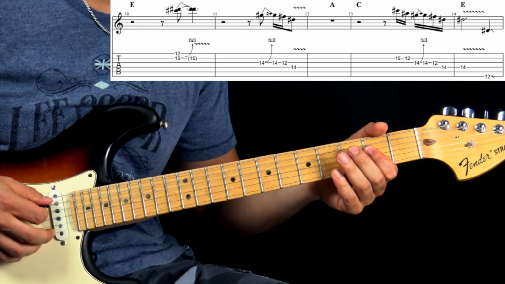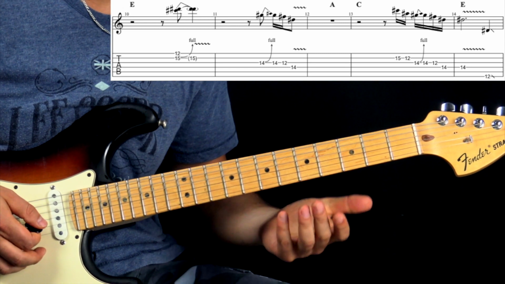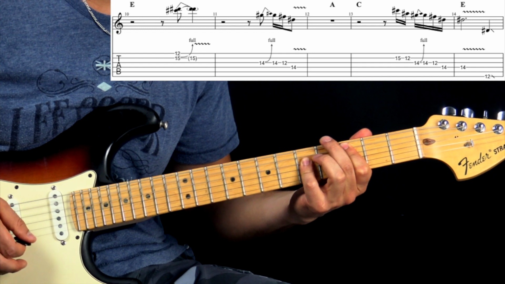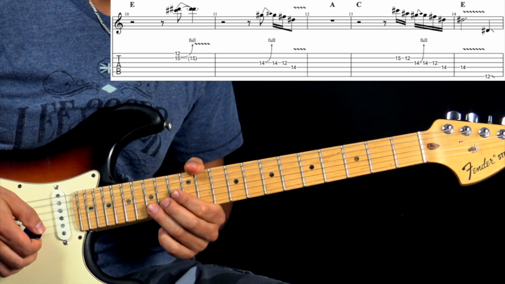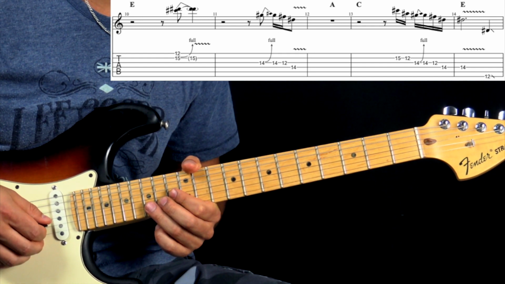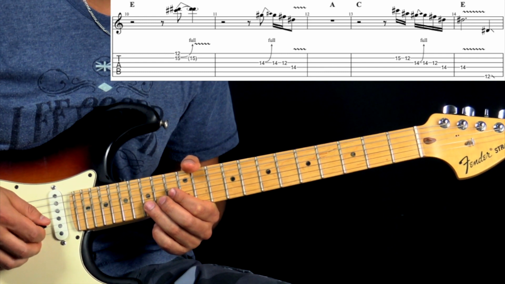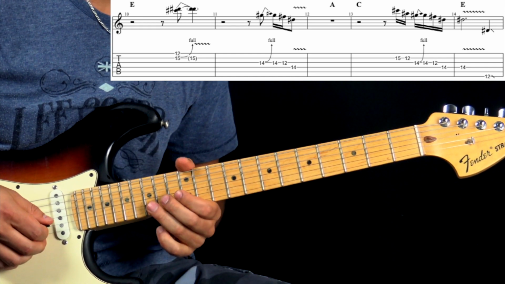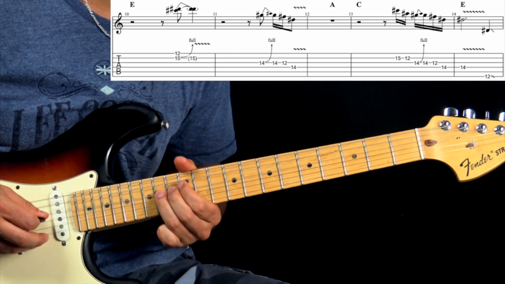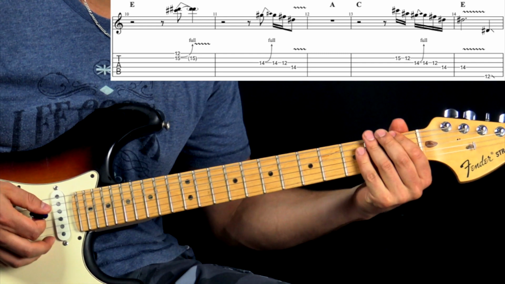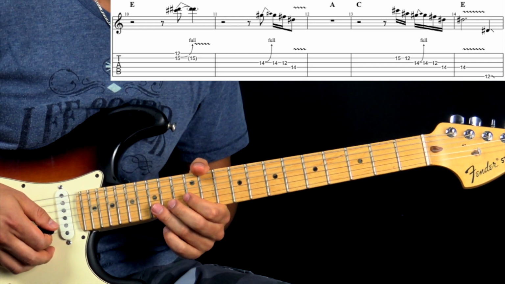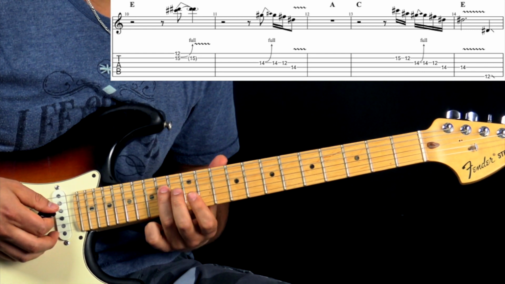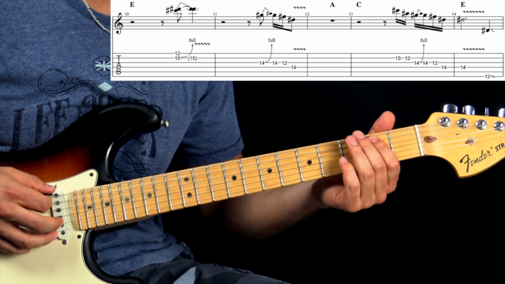Then we go to the A chord, there is a rest for lead guitar. Then we have C chord. Now for C chord, again we have 2.5 beats rest, and then the lead guitar is playing this. So slowly. Okay, so here we have the first part in C, and then the rhythm guitar goes to E.